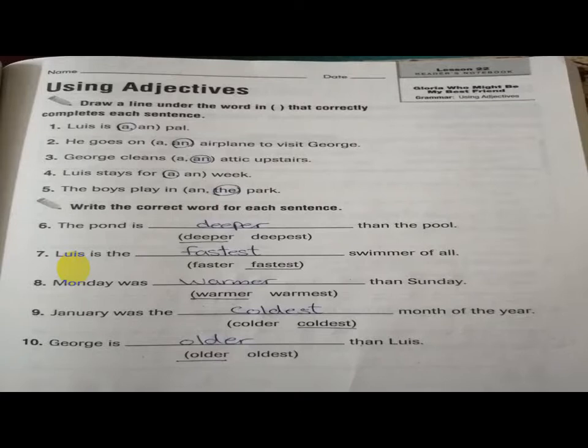When I find the swimmer at all, I'm comparing between Louis and all the other swimmers. So Louis is the fastest. We should put est by the end of the adjective. Monday was than Sunday. So I'm comparing here between Monday and Sunday. So I should put er to the adjective. Monday was warmer than Sunday.